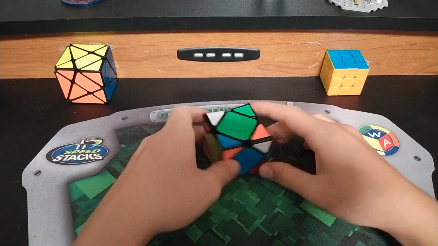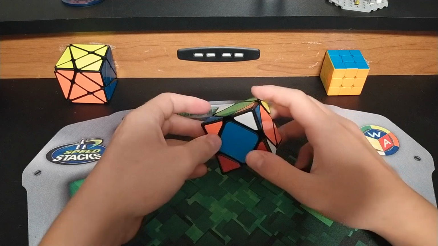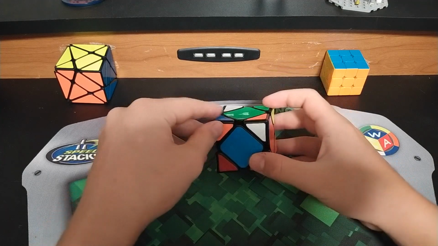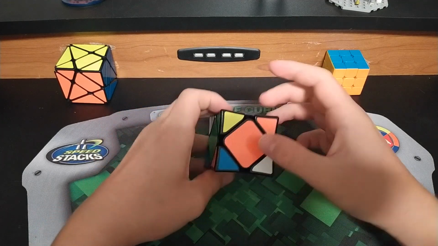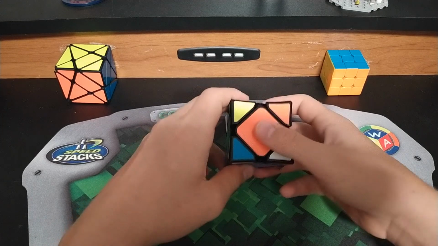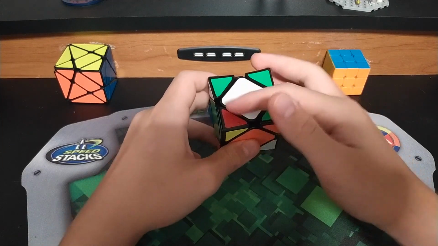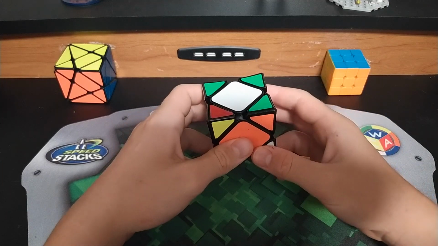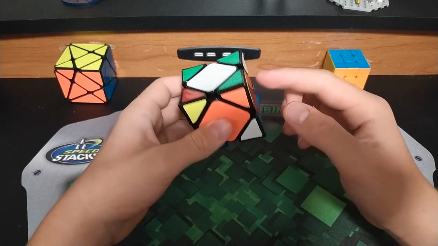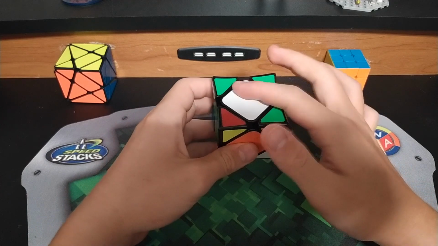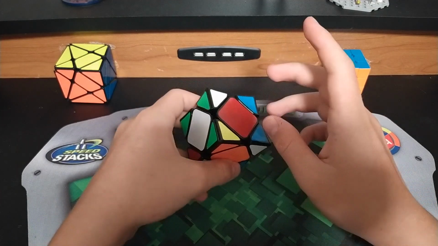Okay, so now since my Skewb is all scrambled, I get on to solving it. The first part is you want to find whatever side you want to solve on, whatever center. So we'll start with white because that's the most common. The next part is you need to line up all of the corners. These are centers and these are corners. It's only two parts of a cube.